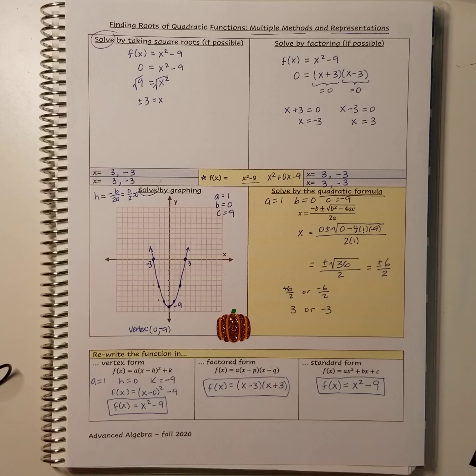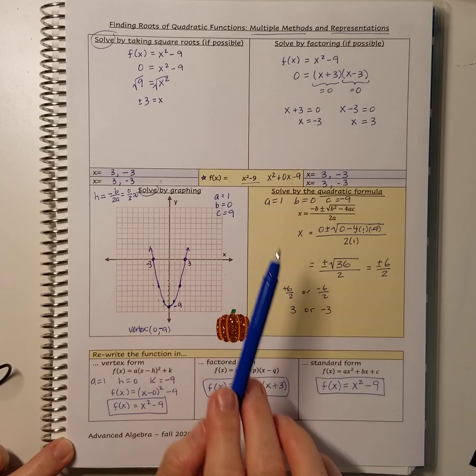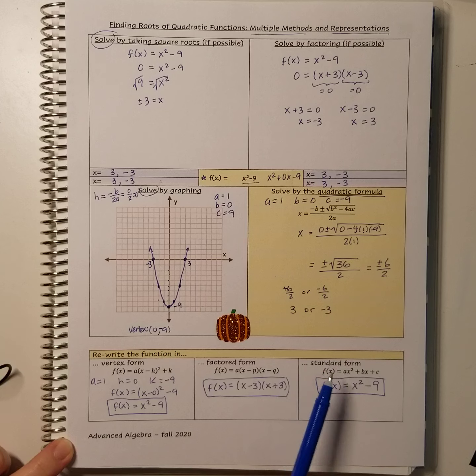Okay, so that's one example. This is one video with one example. I'm going to put in a second video that has a value for b that's a more complicated function in standard form, and then we'll have to do all these things with it.